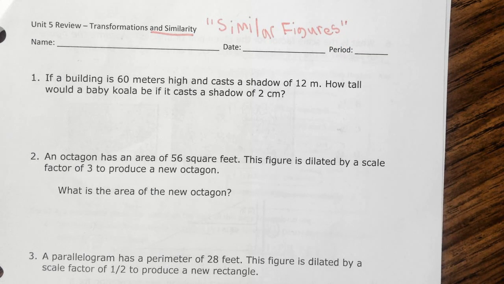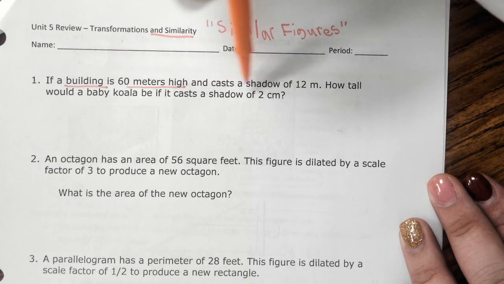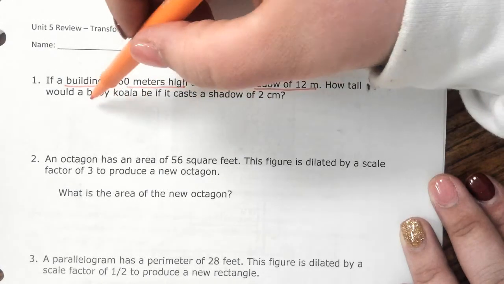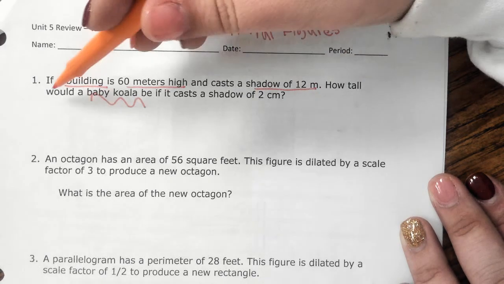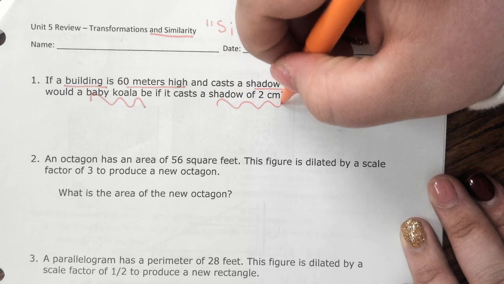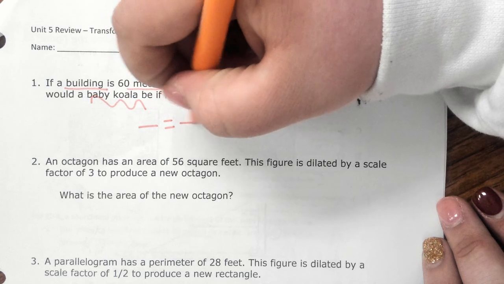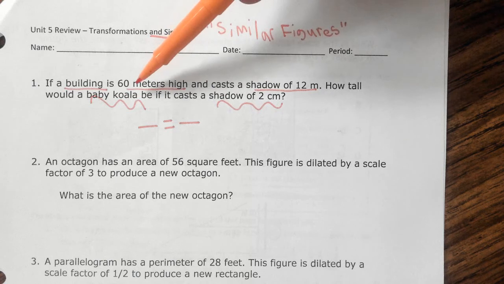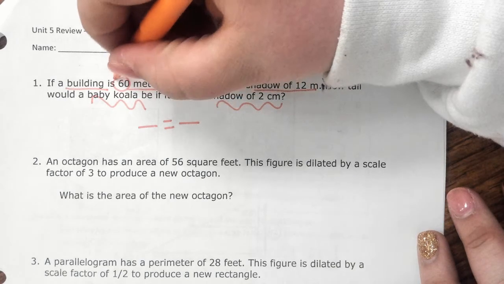The first problem tells me that I've got a building that is 60 meters high, and its shadow is 12 meters. We want to know how tall would a koala be if its shadow is 2 centimeters. So we're going to set up a proportion, and will you pick one of the numbers? We've got 60, 12, and 2. 60. Okay, so we're going to use 60.